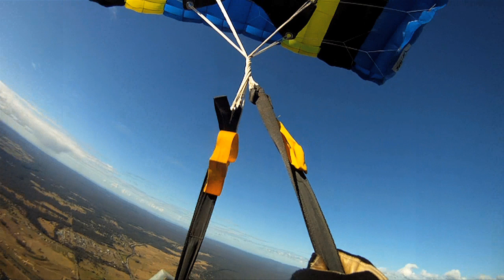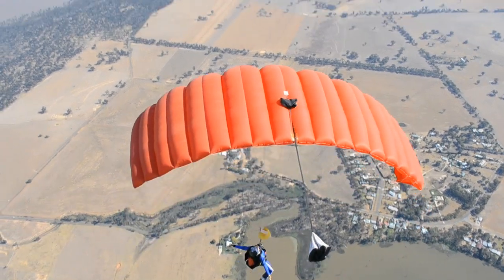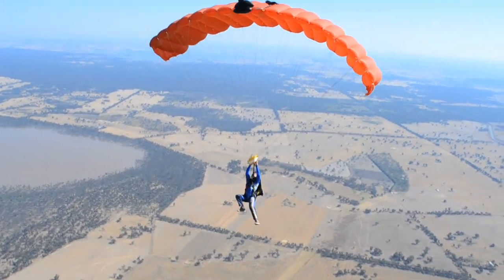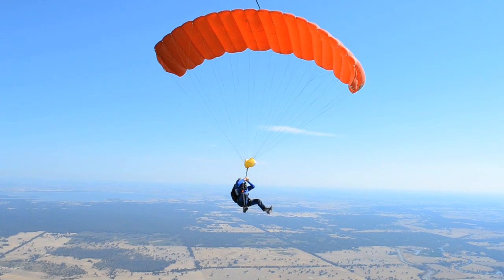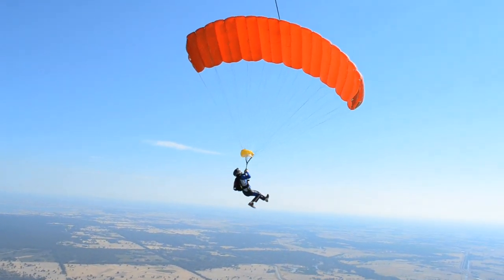The cause of line twists is generally a poor body position on opening, a spinning deployment bag, or being in a spin during deployment. The effect of line twists is that you cannot steer the parachute. Line twists must be cleared before releasing the brakes.